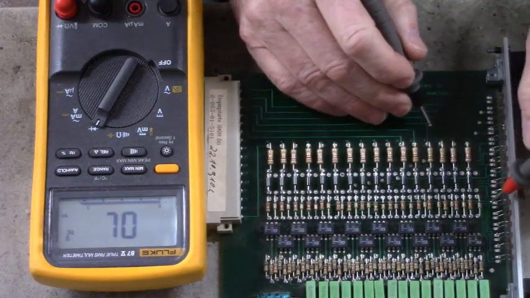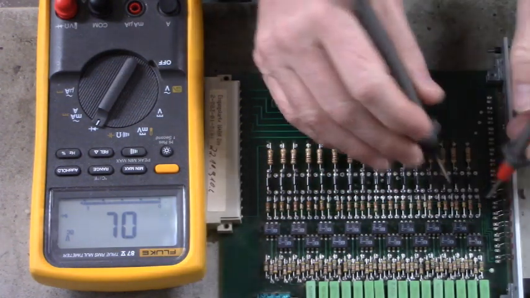Now we're going to check the resistors and Zener diodes in this row.